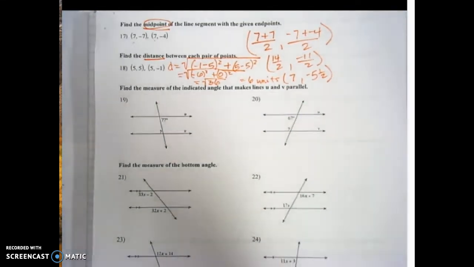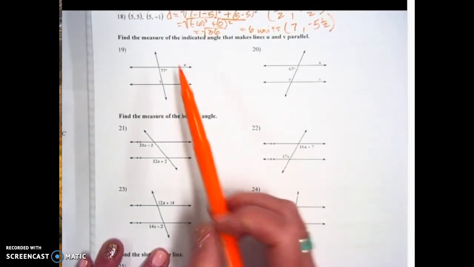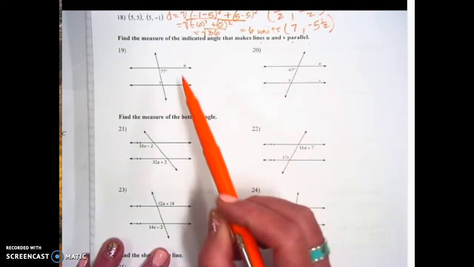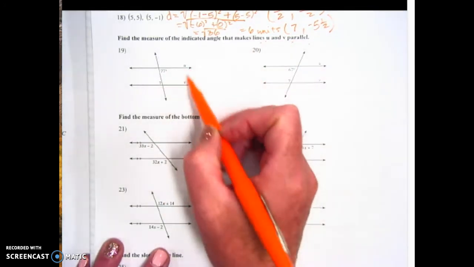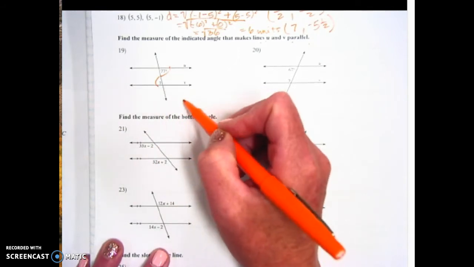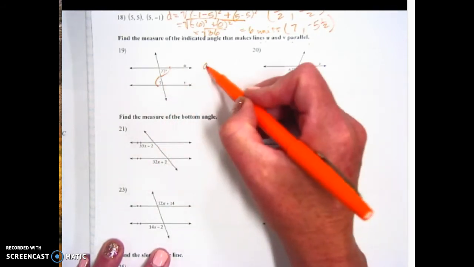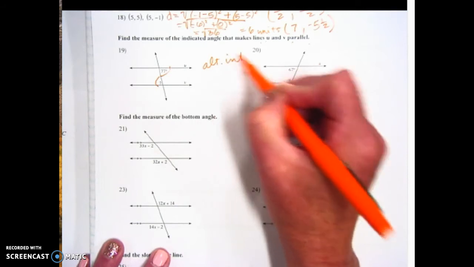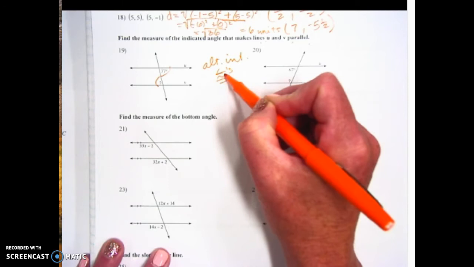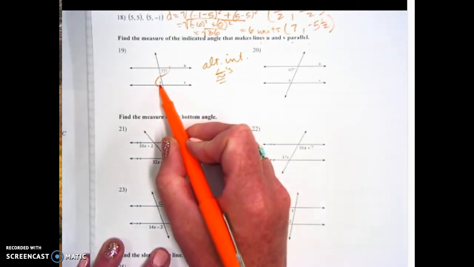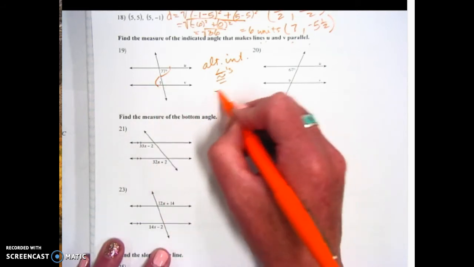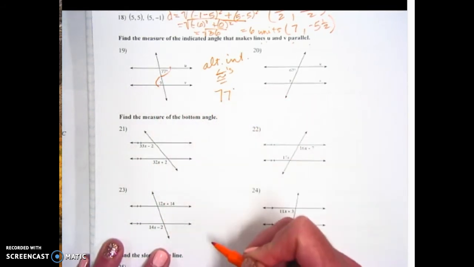All right, numbers 19 and 20 say find the measure of the indicated angle that makes the lines parallel, lines U and V parallel. We don't know whether they are parallel, but this angle and this angle, in order for these lines to be parallel, because they're alternate interior angles, they should be congruent. So if this is 75, then these lines are not parallel. But if this is 77, then they are parallel.